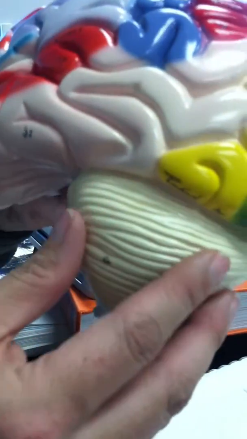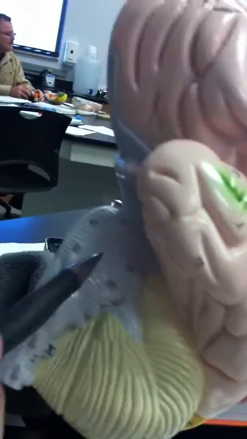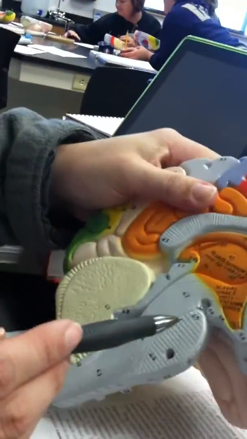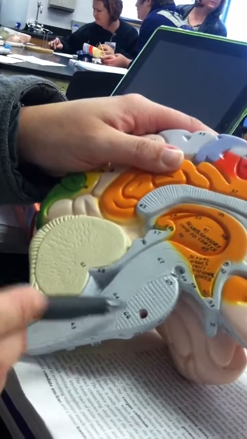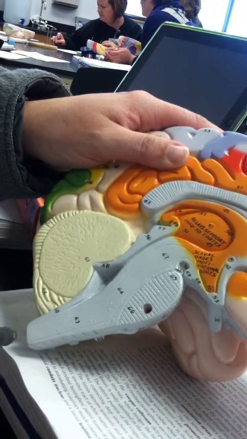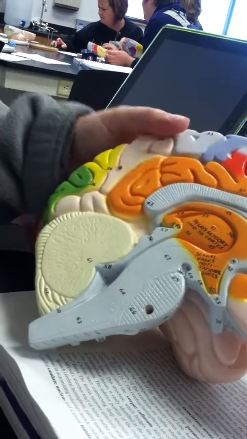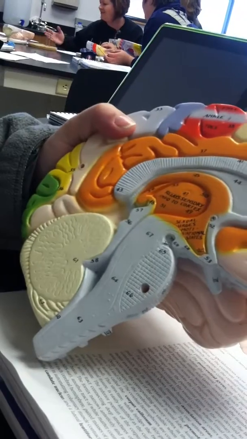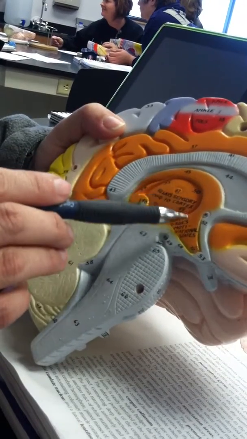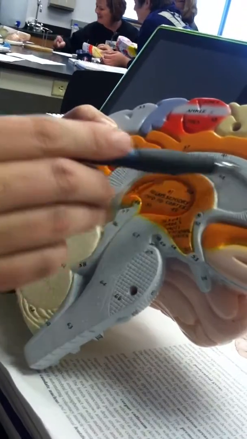Your cerebellum is the walnut, and then when you turn it sideways, you can see your pons, which comes all the way through to here, and you've got your medulla oblongata, and on the bottom of the medulla oblongata is your spinal cord. Then you get into your thalamus and your hypothalamus. Then you have your corpus callosum.